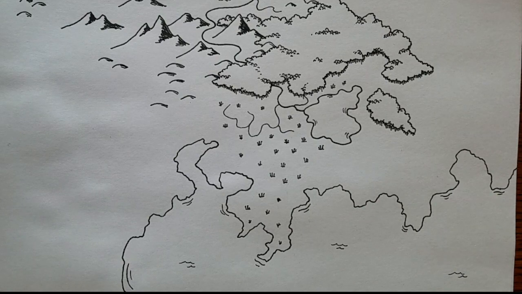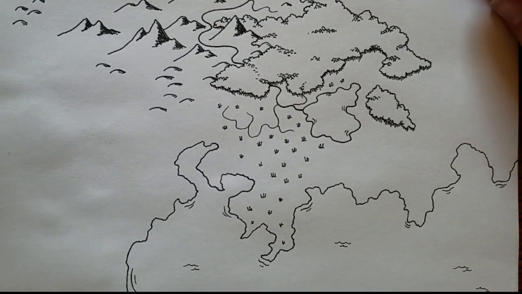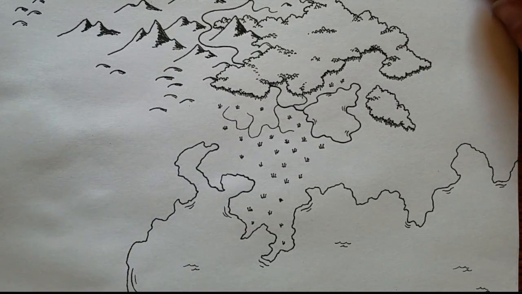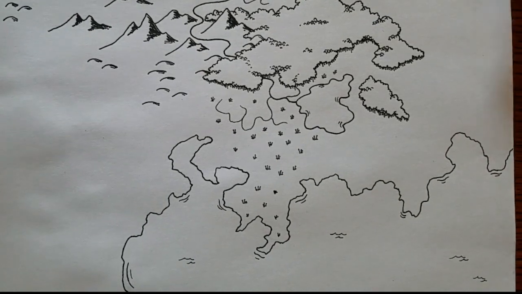But in any case, here's what I've put in for the swampland. I think that looks good. It takes up a small area here on the map. But in the game world, that would be stretching for miles. So a nice area where you could have adventure, or maybe the characters need to pass through a swamp. It would have its own dangers and terrain elements.